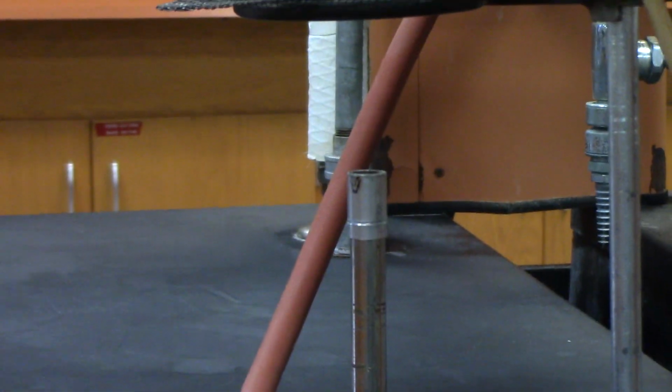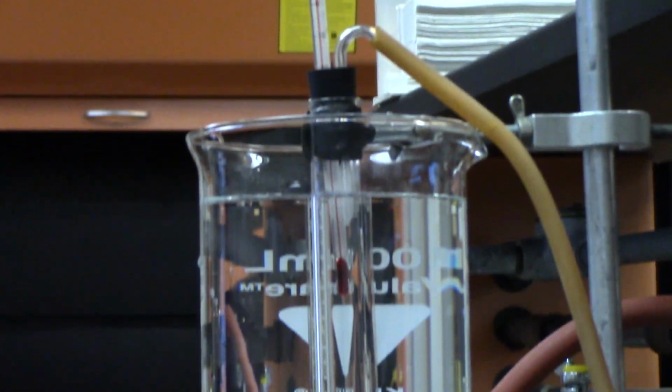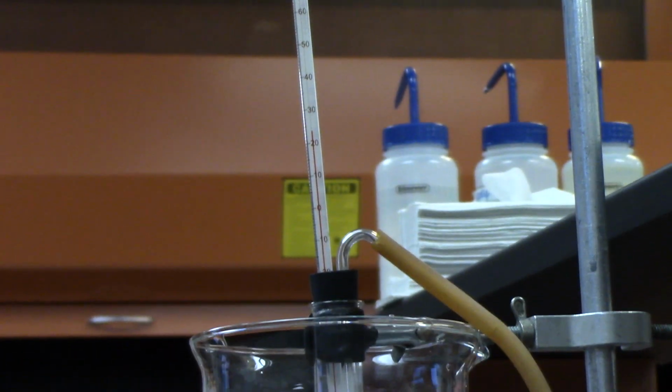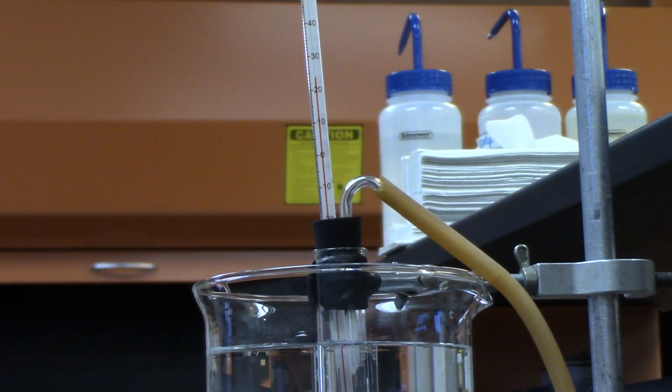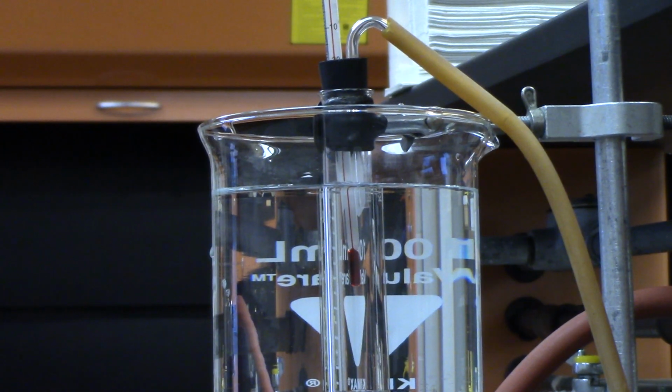There's a Bunsen burner, and I'm going to light that in a second. And then, okay, so what we're going to do is light the Bunsen burner, and as we light the Bunsen burner, it's going to heat up the water, and the water's temperature is going to go up.